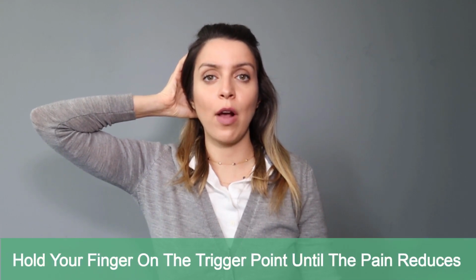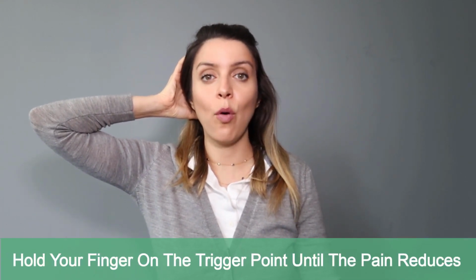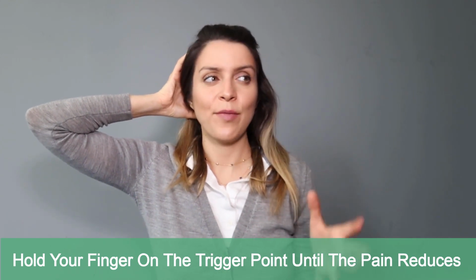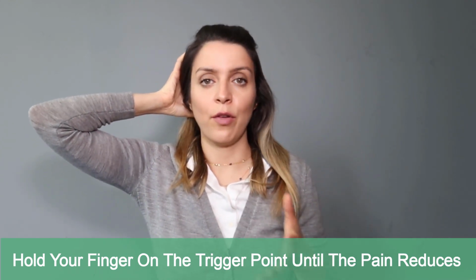Now try to do it one side at a time, because it can be pretty painful. Now, if this feels like a trigger point to you, so when you press on that one part, it starts shooting pain everywhere, you have 2 options. A is you hold your thumb right on that painful spot, and you hold it until your pain subsides. Usually this might take about 30 seconds to a minute. And once your pain subsides, let go.